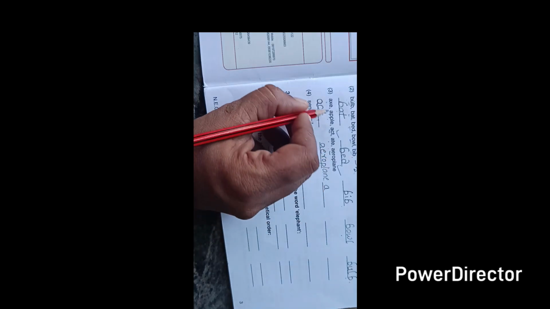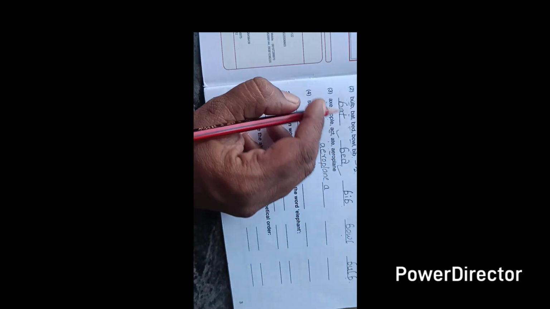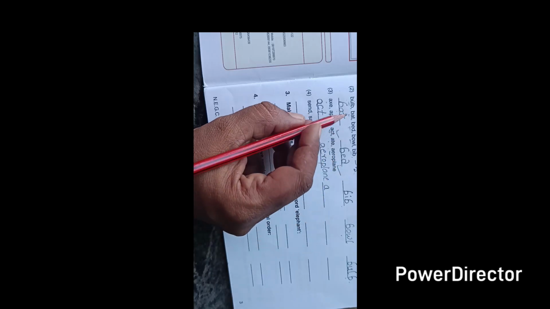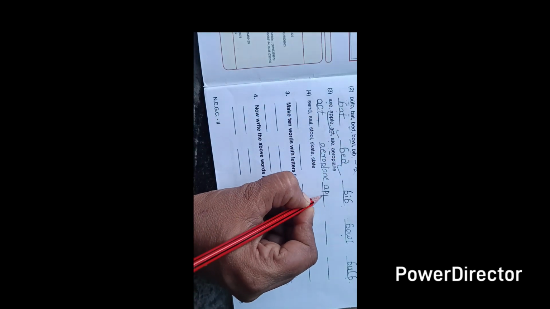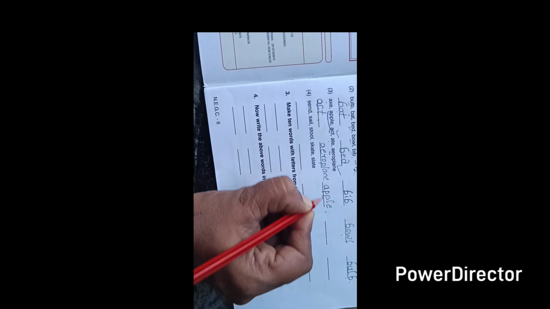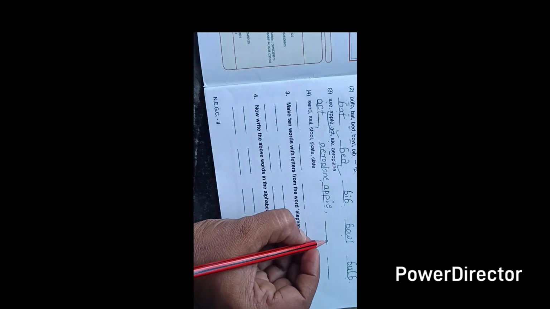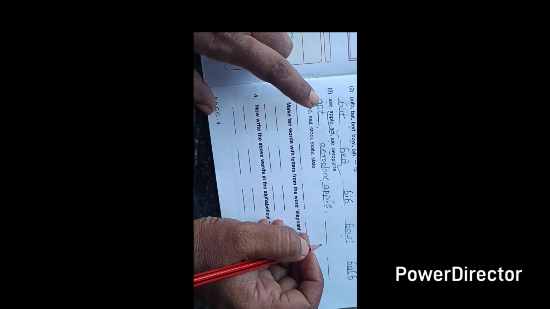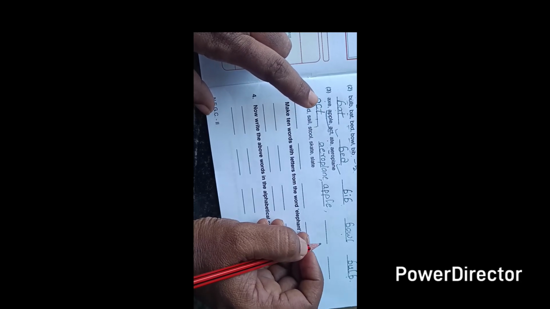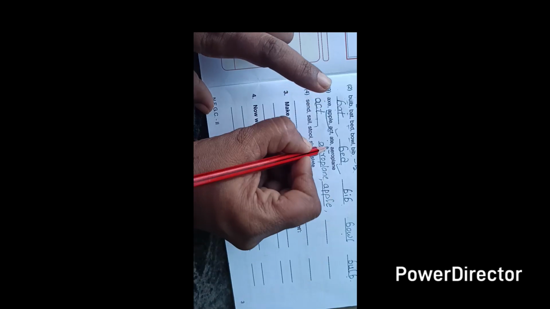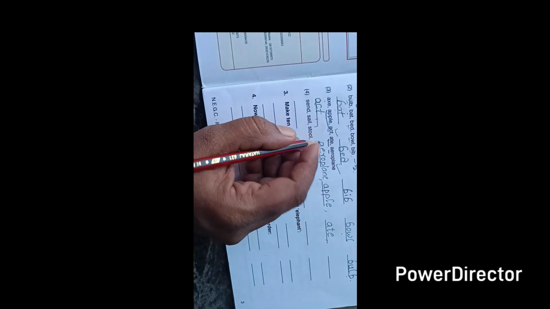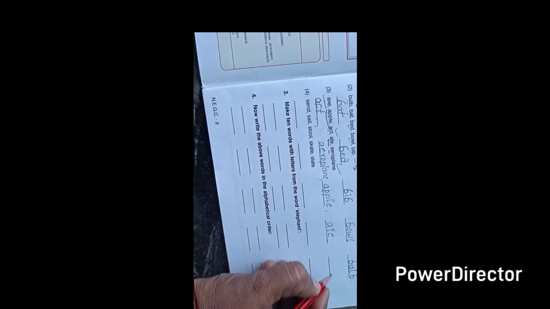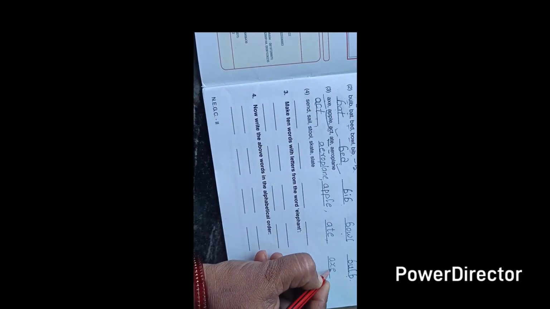Then F, G, H, I, J, K, L, M, N, O, P. P is there. So we follow this one: A, P, P, L, E, apple. Next, after P, M, N, O, P, Q, R, S, T. Next letter comes A, T, E. Next, only one is left: A, X, E, axe. You have to follow like this.